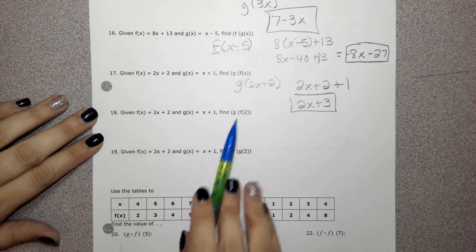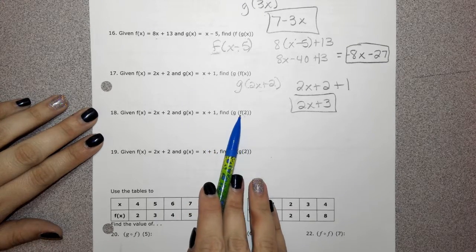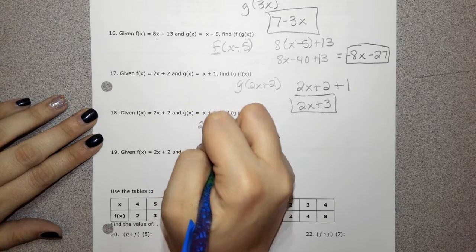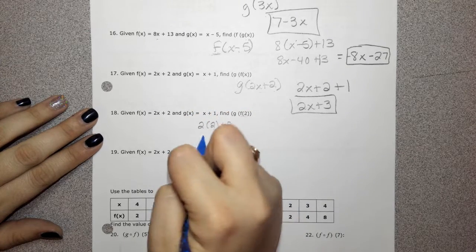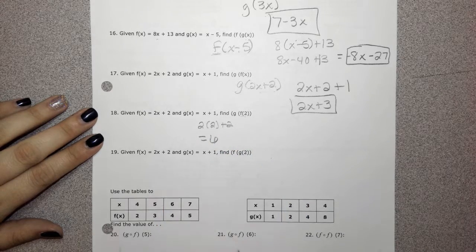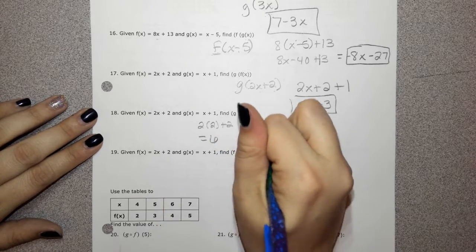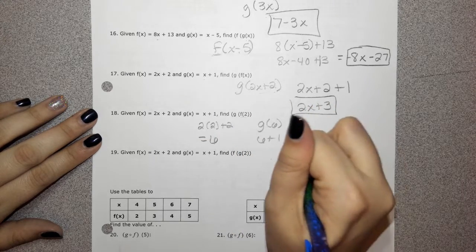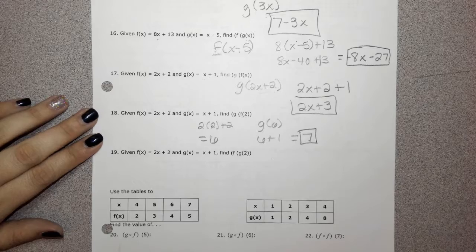Alright, 18. Now I have a number there. So this is where I'm going to plug the number into that letter. So f of 2. So I'm going to do 2 times 2 plus 2. And that equals 2 times 2 is 4 plus 2 is 6. Or just plug it in your calculator. Then I do g of 6. So now I go to that. So I'm going to do 6 plus 1, which is 7. And that's my answer.